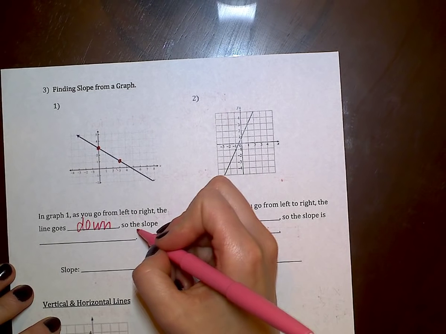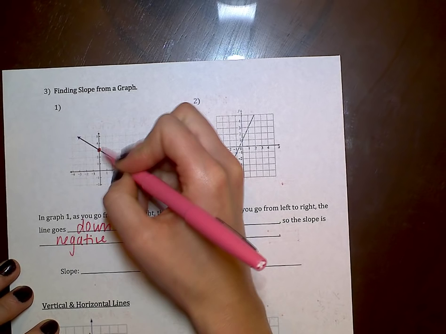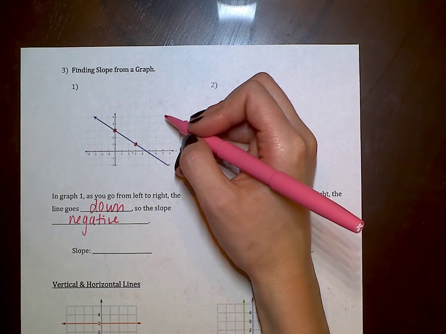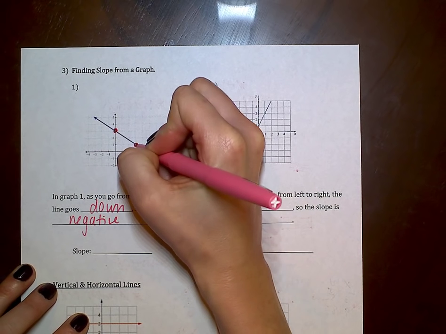When that happens, the slope is negative, because I know that down, that direction on the x and y axis, is a negative direction. So here's how I'm going to count the slope. And again, I'm going to go from the point on the left and count to the point on the right.